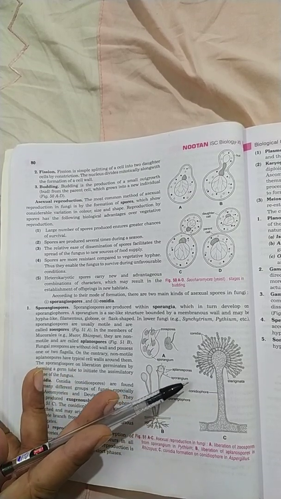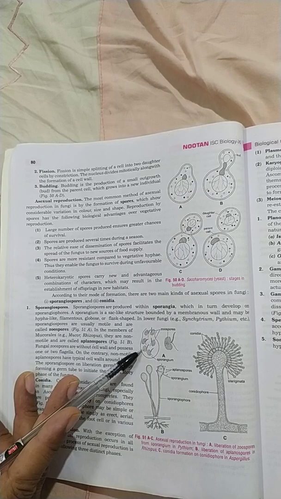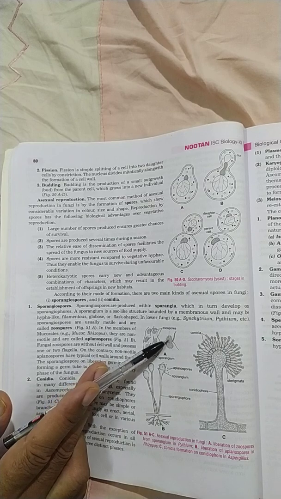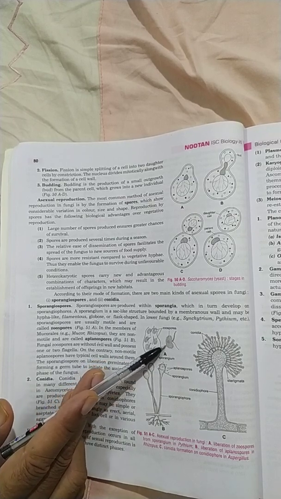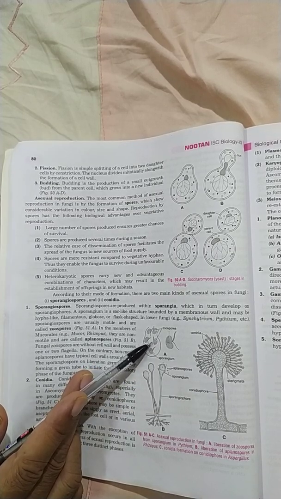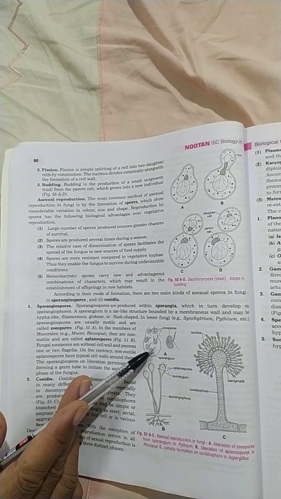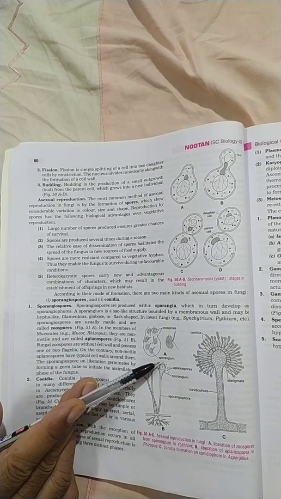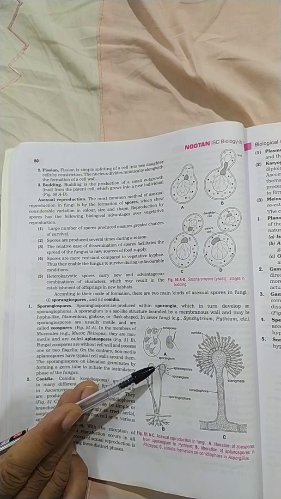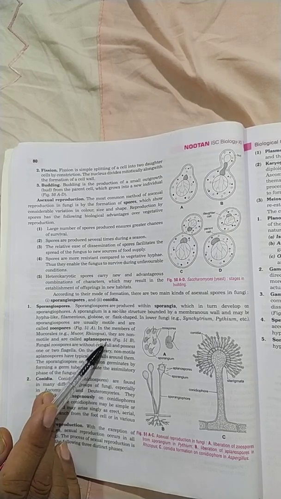Sporangiospores are formed within the sporangia, and they can be motile zoospores, showing flagella. Examples are in Mucor and Rhizopus. There are also non-motile spores, which cannot move on their own. These are known as aplanospores.